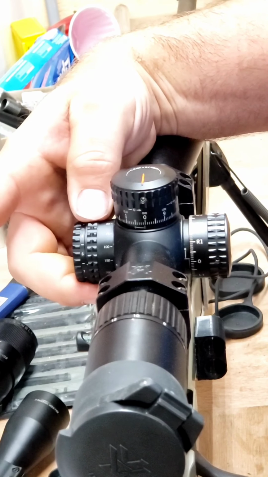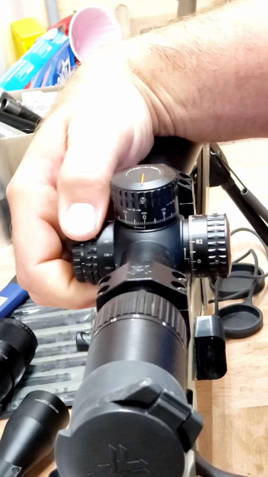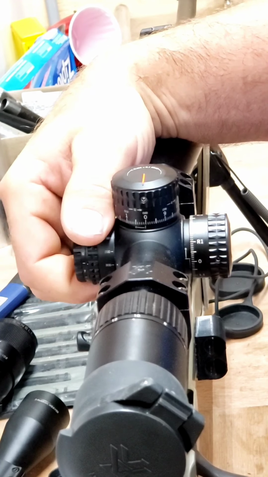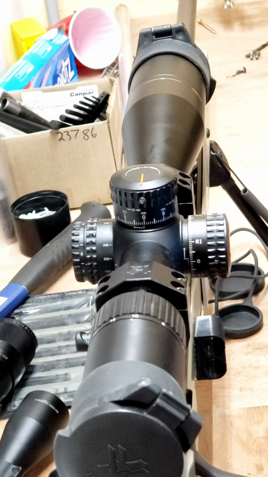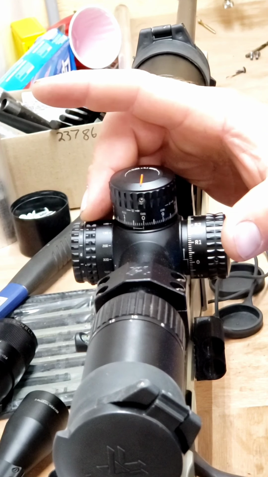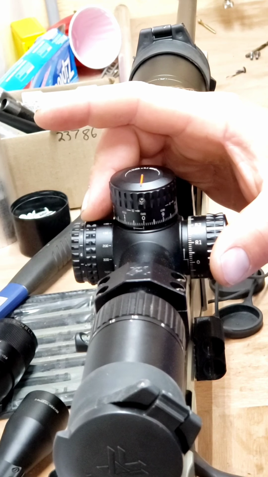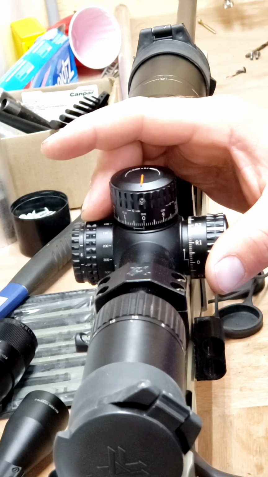In reality, what this knob is actually setting is something called parallax. Parallax error is what happens when you are behind the rifle and you move your eye up and down, right or left. If your parallax is set for, let's say, 300 yards, but you're looking at a 100-yard target, your reticle will appear to move on the target.